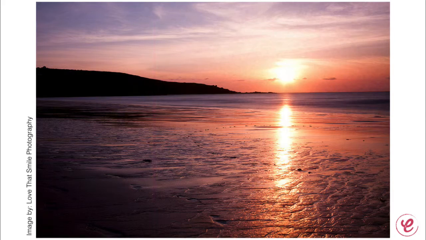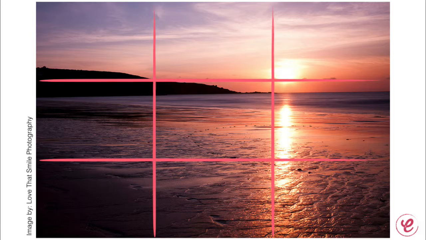So in this image, for example, you can see that the sun and the sun rays on the beach are really the point of interest here. And the grid shows you that it's not exactly on the lines and on the intersection, but you get the idea that the horizontal line is actually not in the middle. It's more towards the upper third, and the sun is towards the right-hand side third.